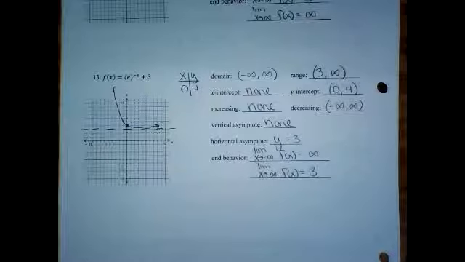Sorry, I got to scoot it down. The left side, as x goes to negative infinity, where's the graph going? To negative 6. And then as x goes to positive infinity, where's the graph going? Infinity. Answer, green check.